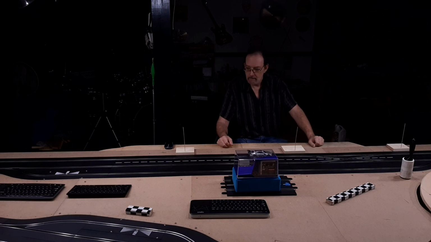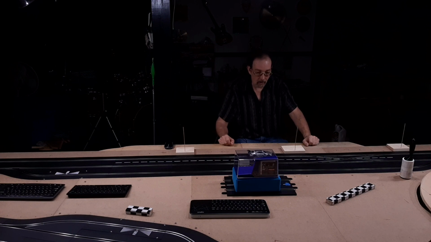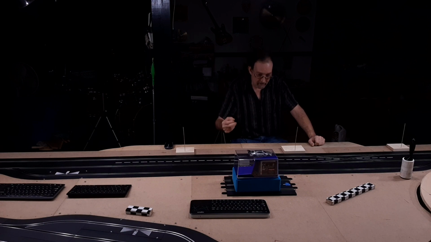Because again, people don't realize how tall these things are in real life. All they know is they are at a height, and other items in the layout are going to be compared to that height. So you've got to be careful about how you apply these sizes.